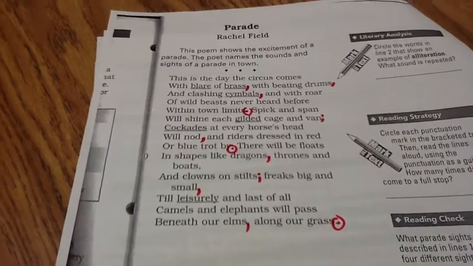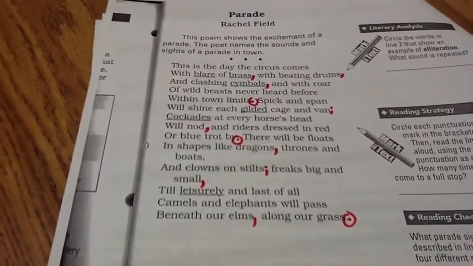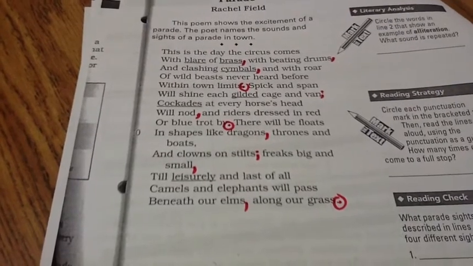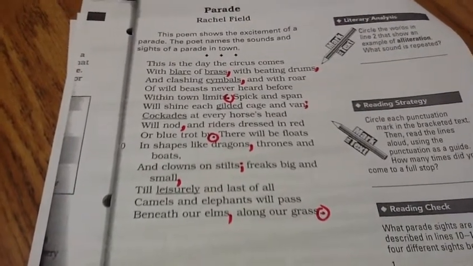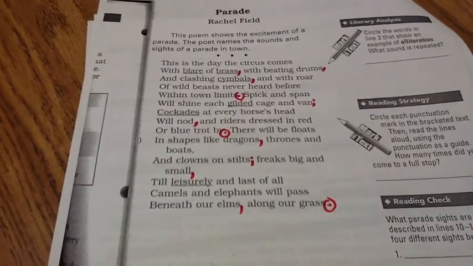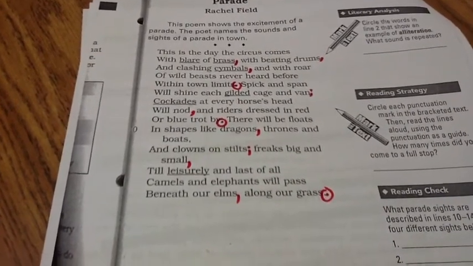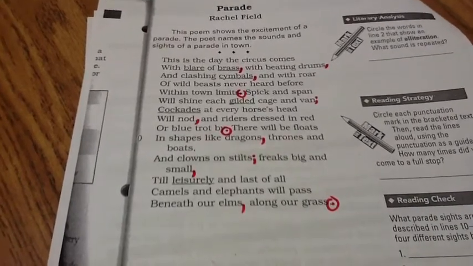This is the day the circus comes, with blare of brass, with beating drums, and clashing cymbals, and with roar of wild beasts never heard before, within town limits. Spick and span will shine each gilded cage and van, cockades at every horse's head will nod, and riders dressed in red or blue trot by.